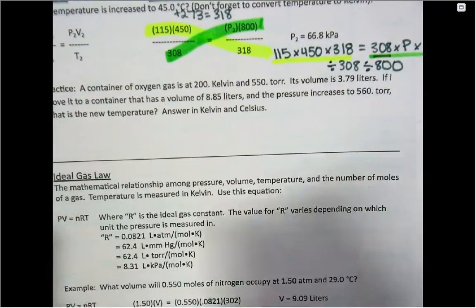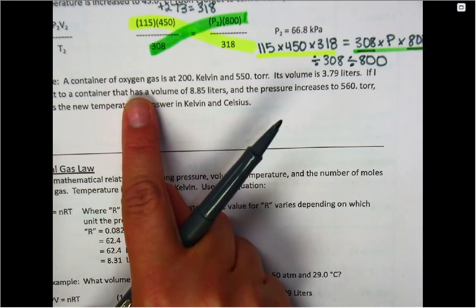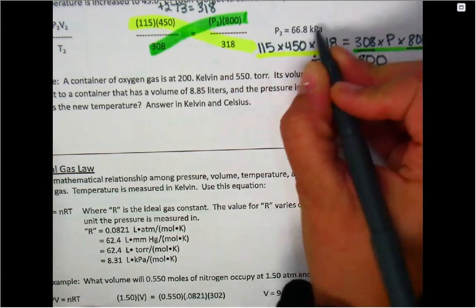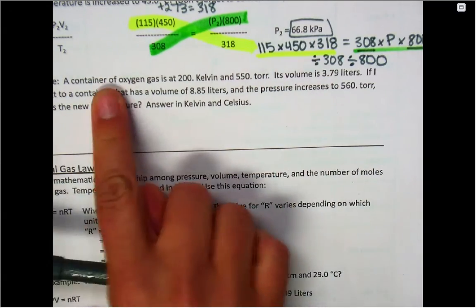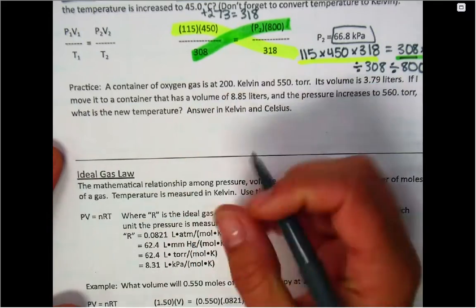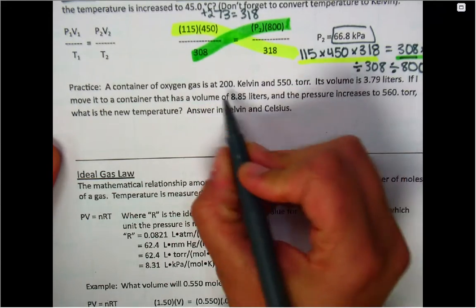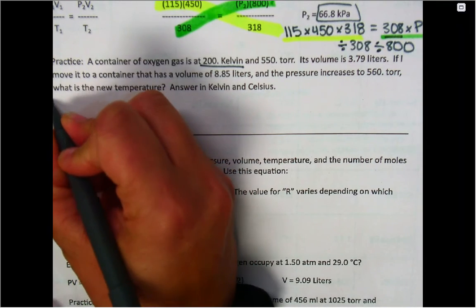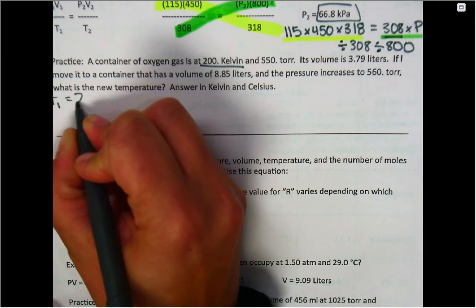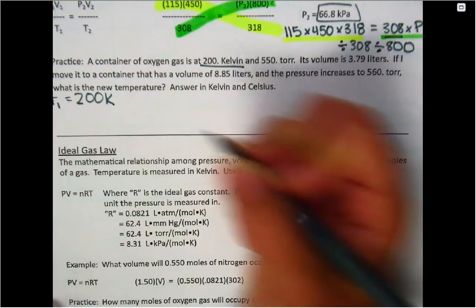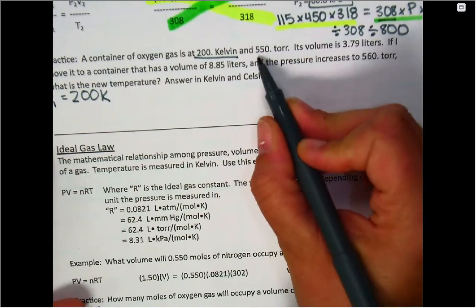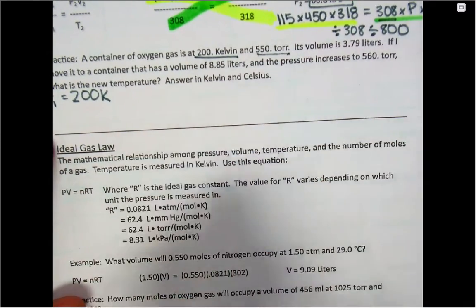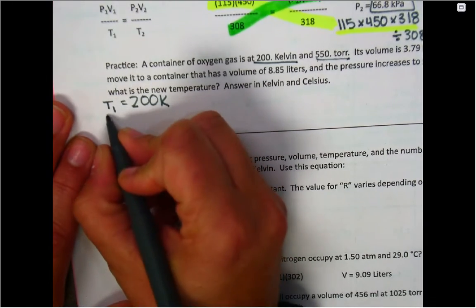Let's make sure we got this. So it says a container of oxygen. Oh, I guess I could have wrote the answer. There's your answer. A container of oxygen gas is at 200 Kelvin. So what is 200 Kelvin? That is temperature. Good. So I'm going to write that. I'm going to label it temperature 1, 200 Kelvin. All right. And 550 torr. What is that? That is pressure. So pressure 1.